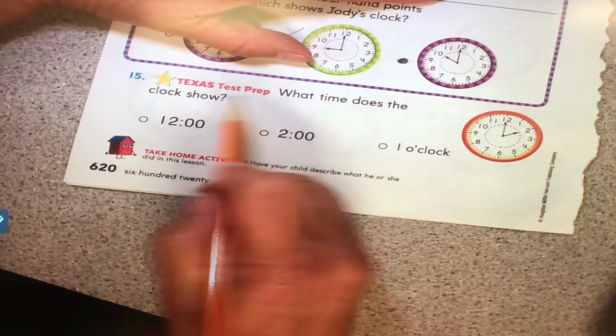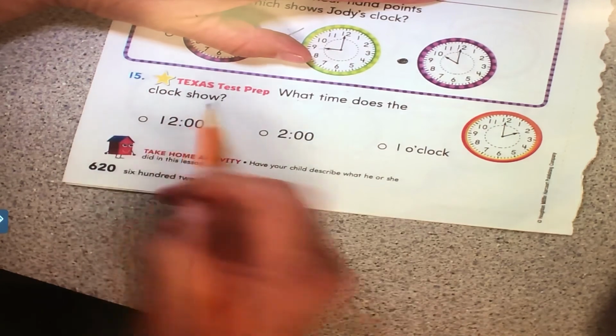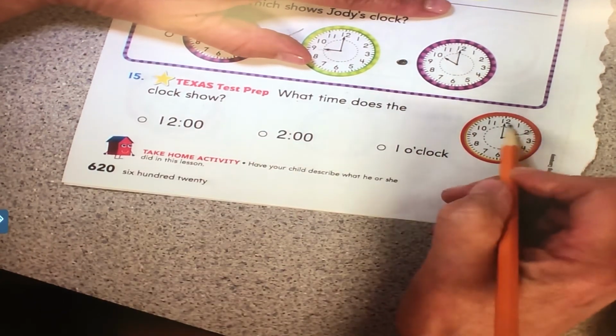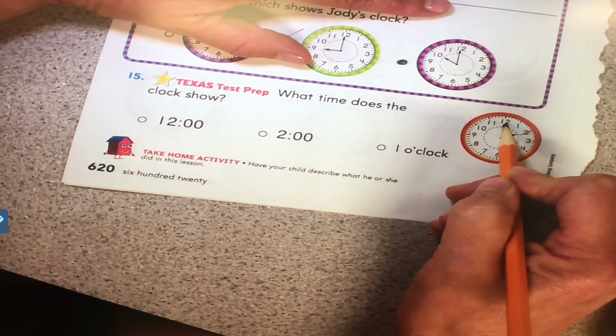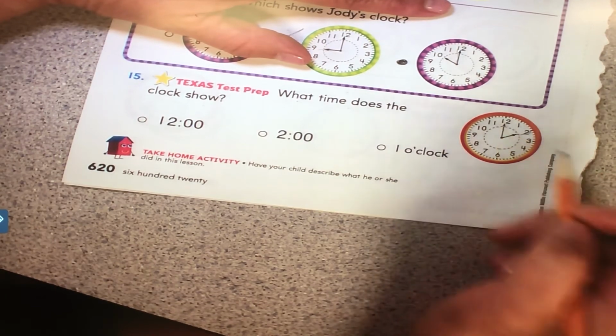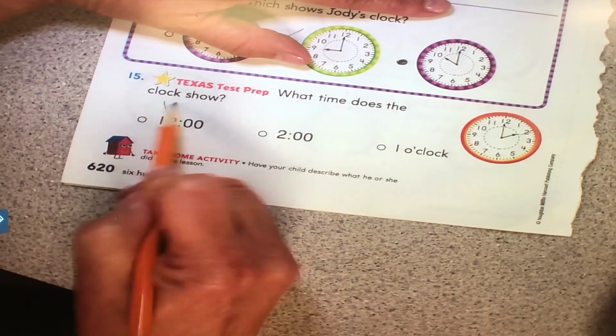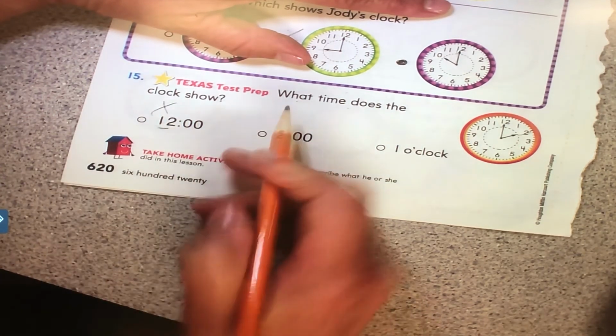All right. What time does the clock show? Okay, we know the hour is what? 2. And it's on the 12, so we're going to say 2 o'clock. Is it that one? No, that's 12, not that one. What about this one? Yep, it is.